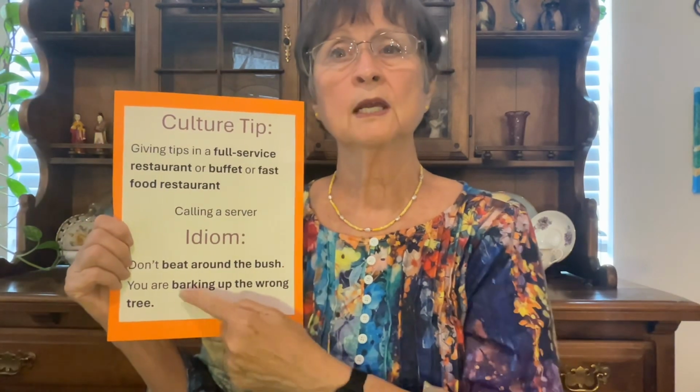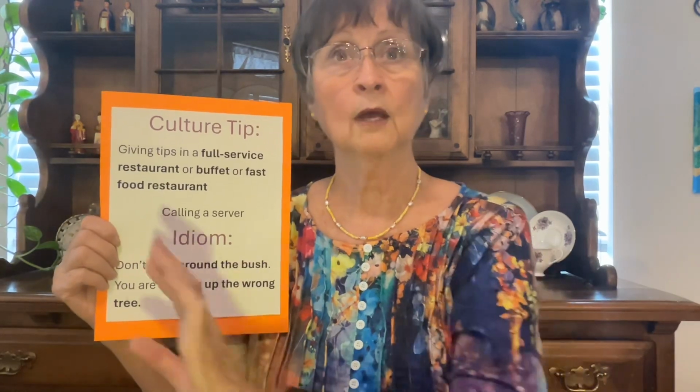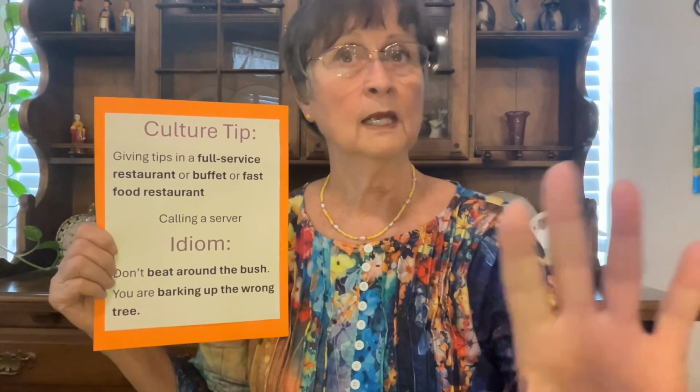Well, we use this idiom as you're looking in the wrong place for the answer. If you want to get the answer, you're not going to find it there where you're looking. You have to look somewhere else. If you want to know the answer, don't ask him. He will not tell you. He probably doesn't know. You're barking up the wrong tree. You won't get your answer there.